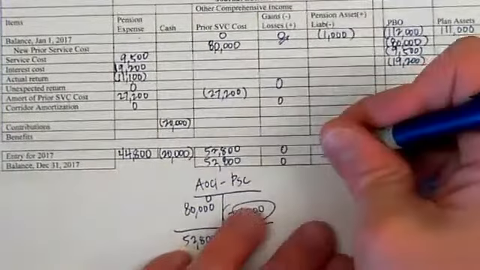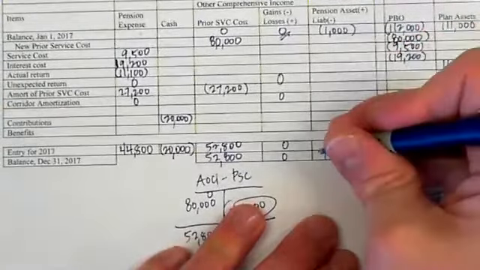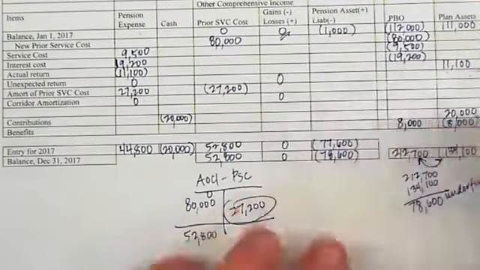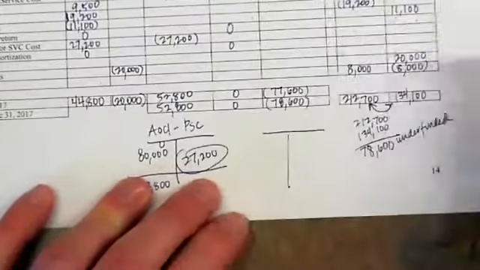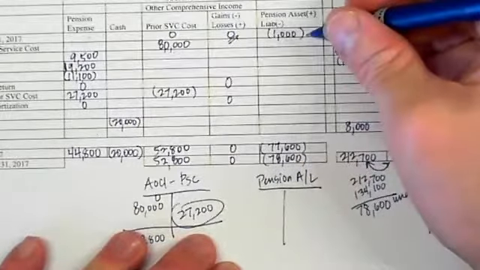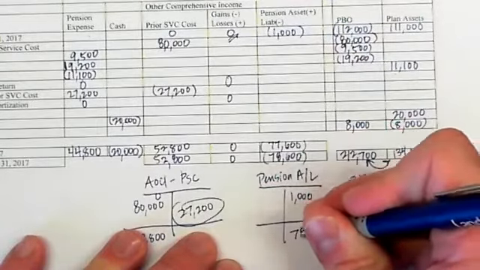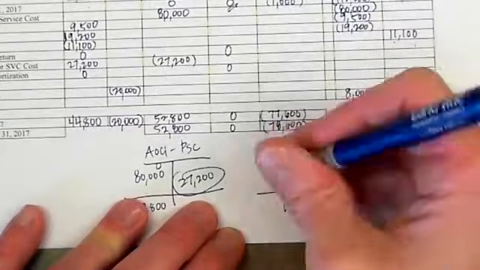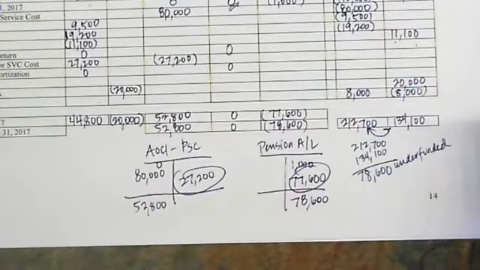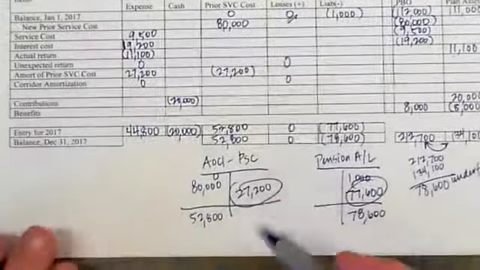If it's underfunded, that means that we need to record a liability of that amount. The difference between those two is the amount that needs to be recorded, $77,600. And again, this parallels the approach that we would use with T accounts. It started at a $1,000 credit balance. It needs to end up at a $78,000 credit balance. Then we should adjust it by $77,600.